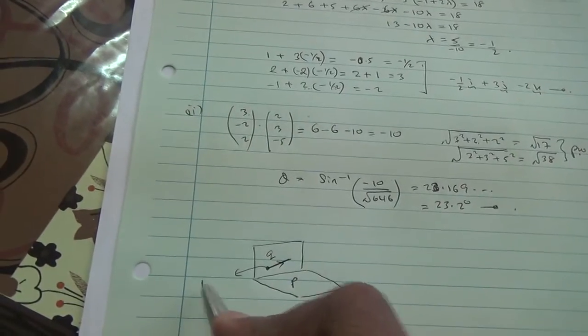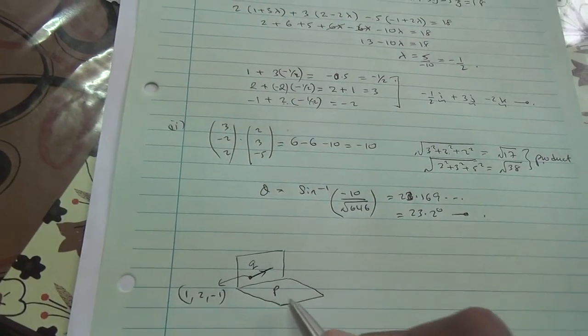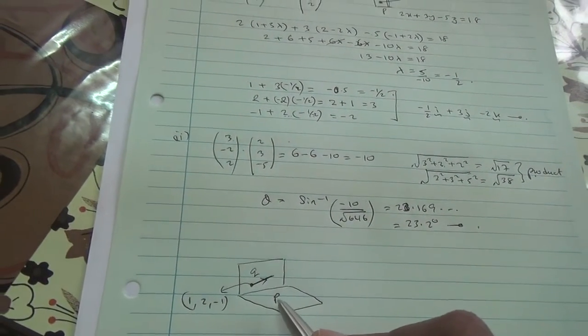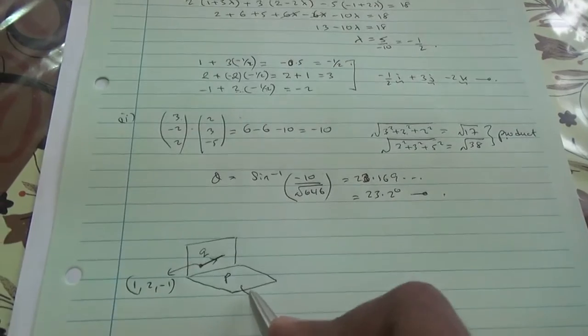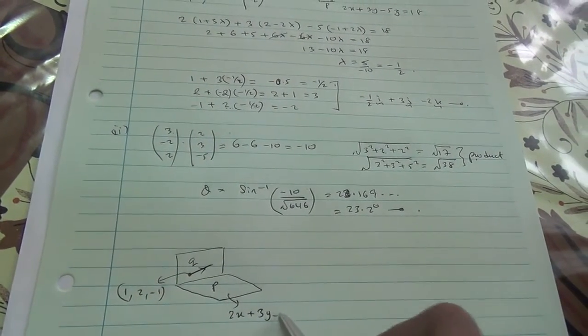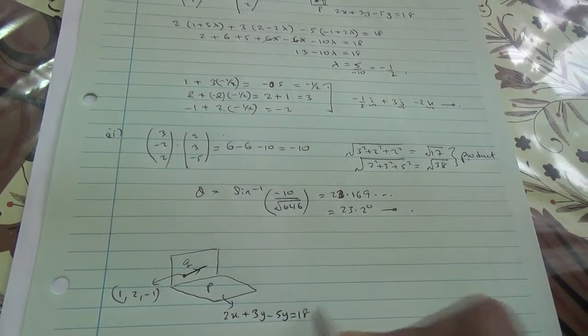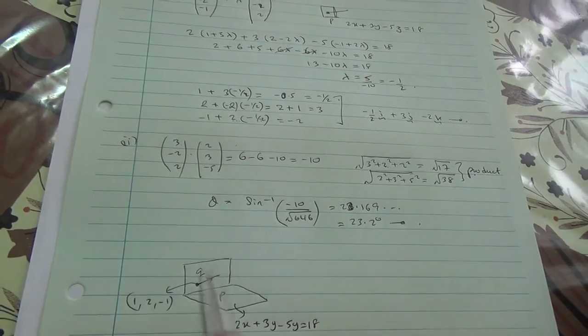And the plane P has equation 2x plus 3y minus 5z is equal to 18. We have been told to find the equation of this one.